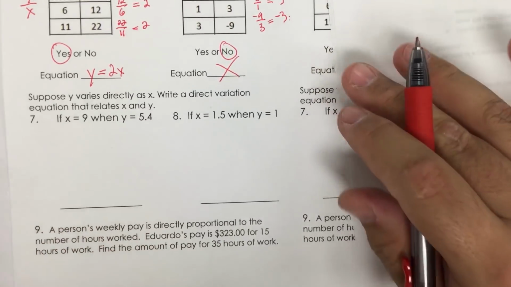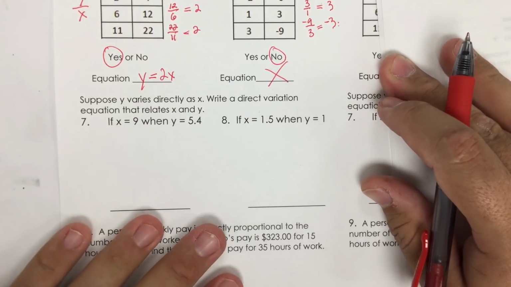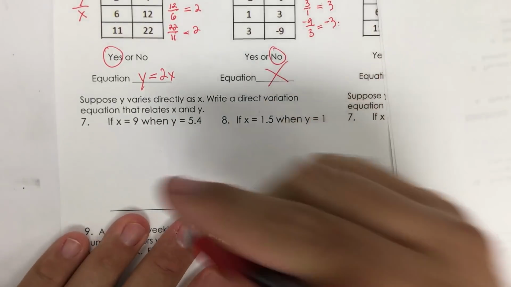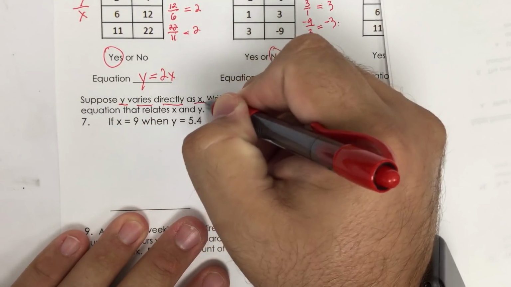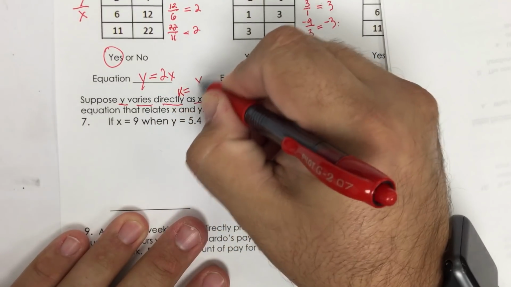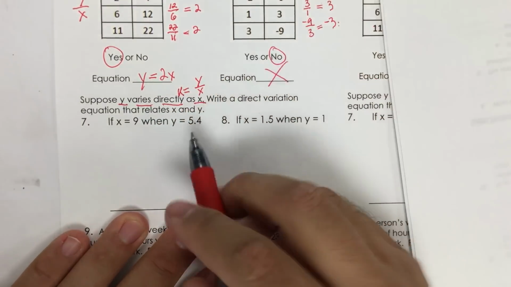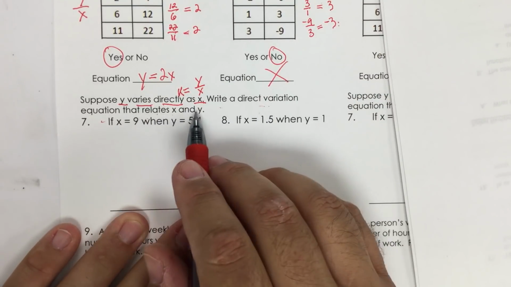Now, these are some questions you're going to see on your tests, okay, and probably on your quiz. So be careful and make sure you pay attention to this real closely. Suppose y varies directly as x. So that means it varies directly. So that means k is equal to y over x. That's your constant of variation. Write a direct variation equation that relates x and y.